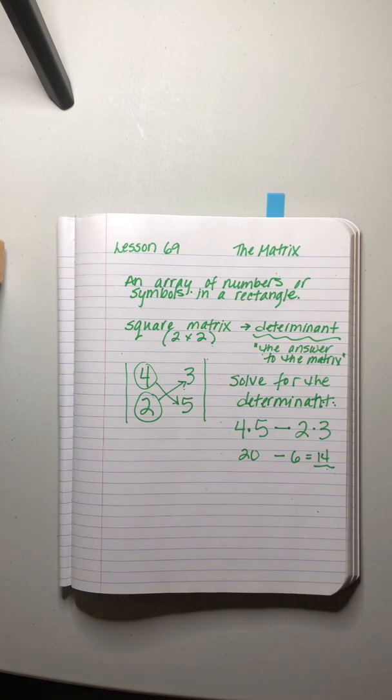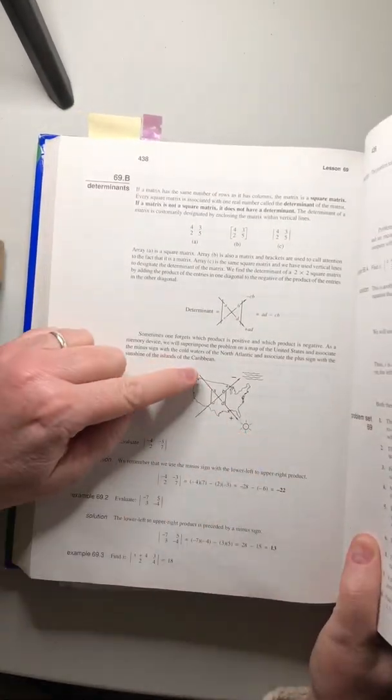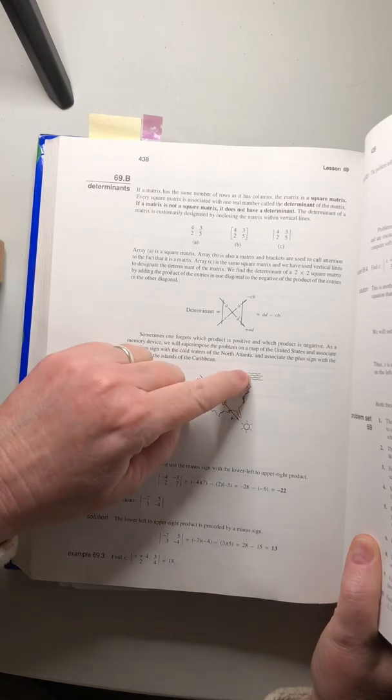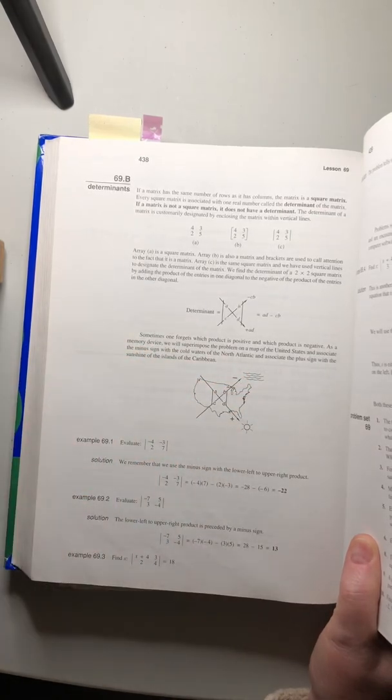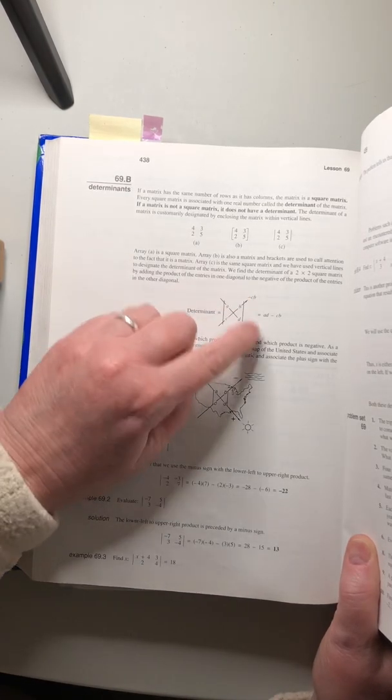John gives us another little tip that's kind of fun. He says, think of a map of the continental United States. And think of those 4 areas as the 4 locations in the matrix.